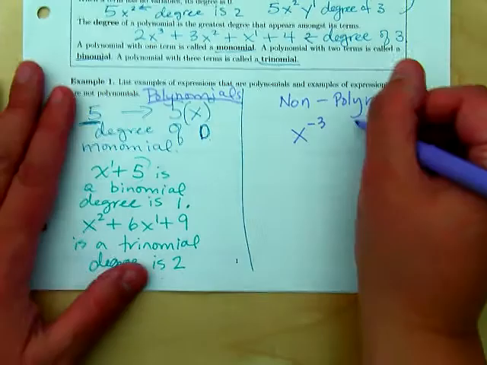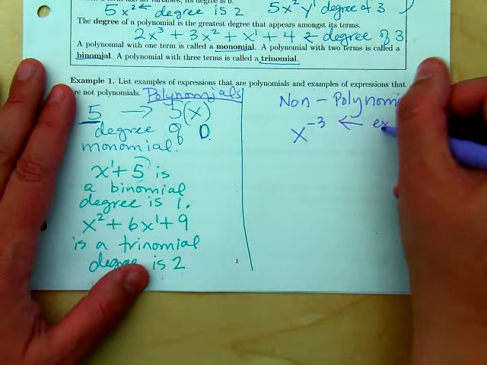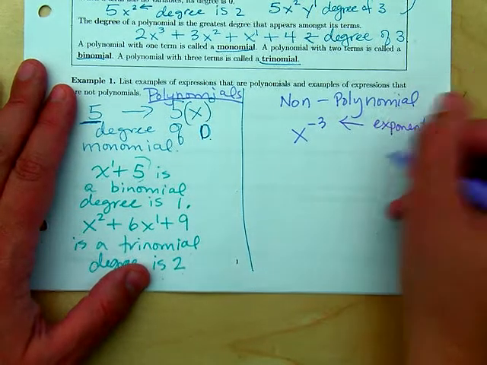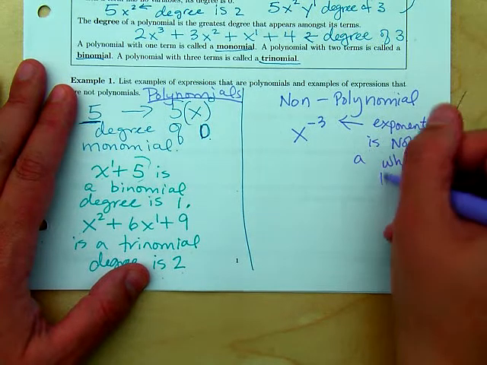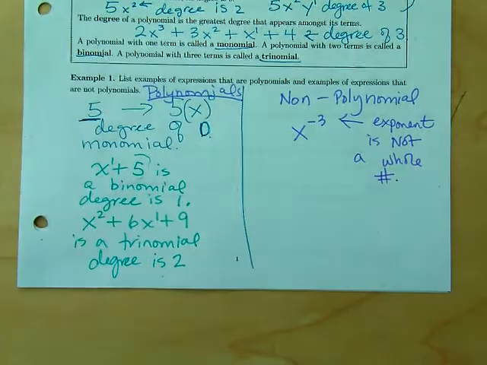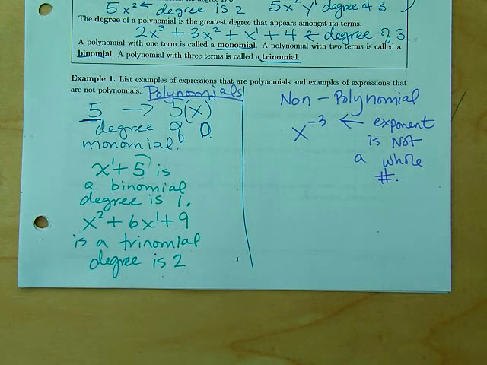Well, the exponent is not a whole number. What kind of number is negative 3? It's an integer. Good recalling that. Yes, it's an integer. It doesn't mean that x to the negative 3 power isn't important. It's just not a polynomial. It doesn't fall into our definition.